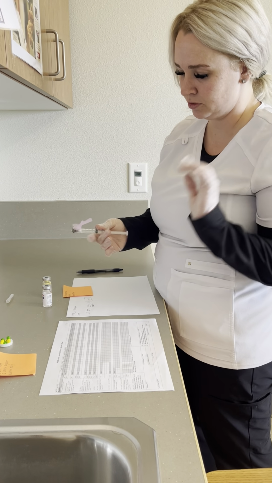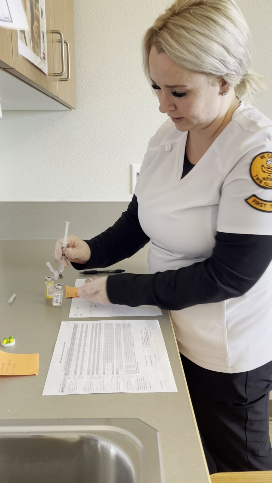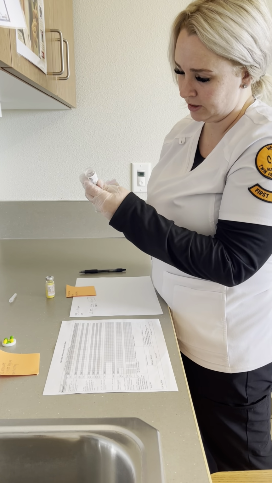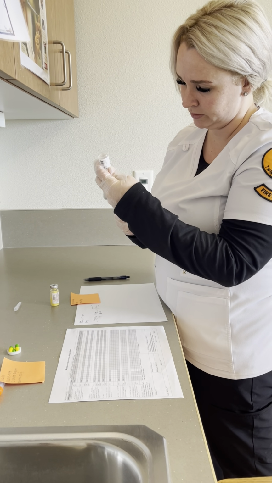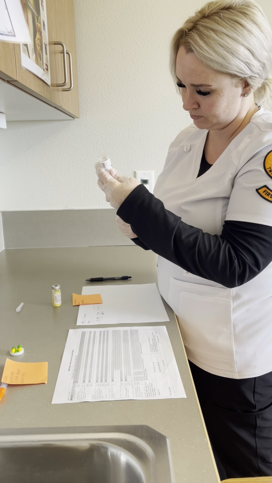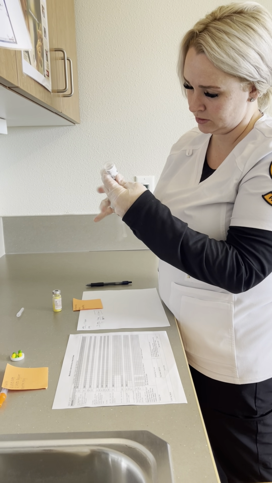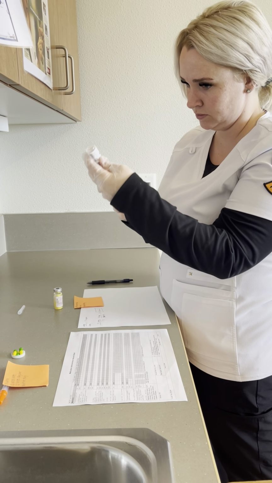And I make sure there's nobody around us, because I don't want anybody around when I have needles out. So I'll put air in. Then I will draw this med up, 2.1, which will be reconstituted into the other solution. Don't want any air bubbles here because then it's not as accurate.